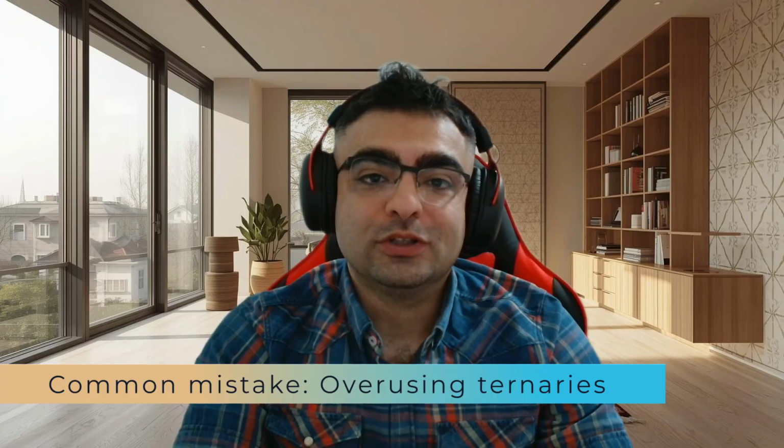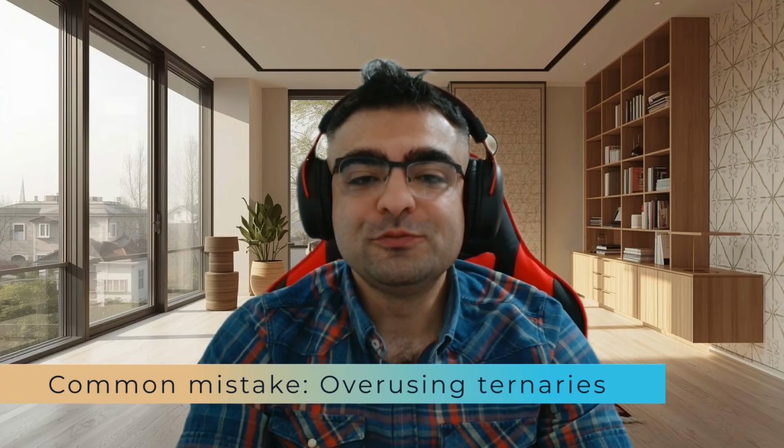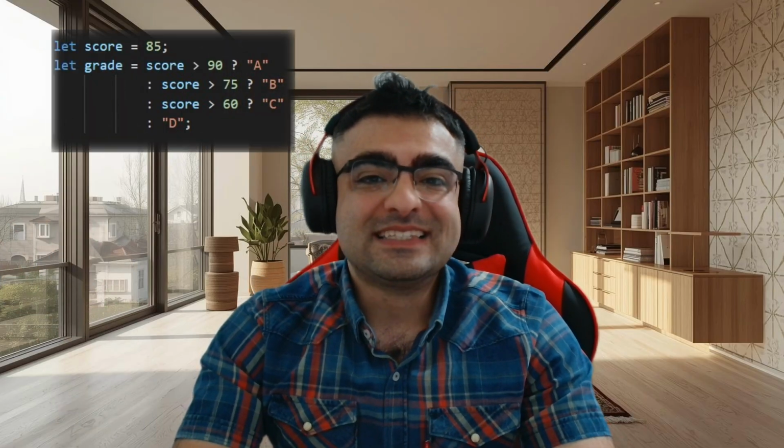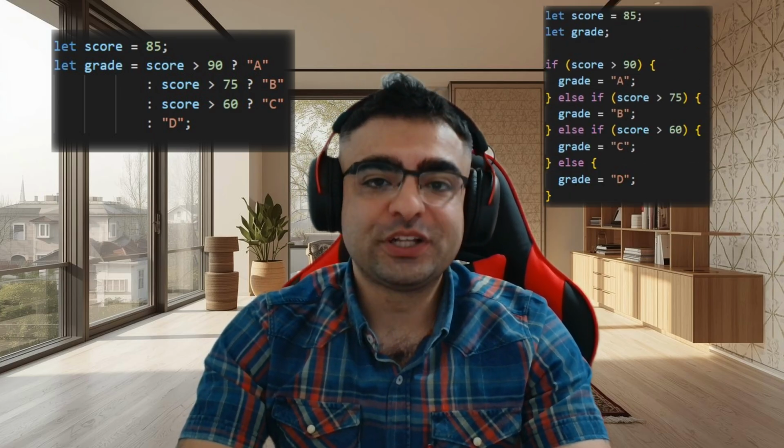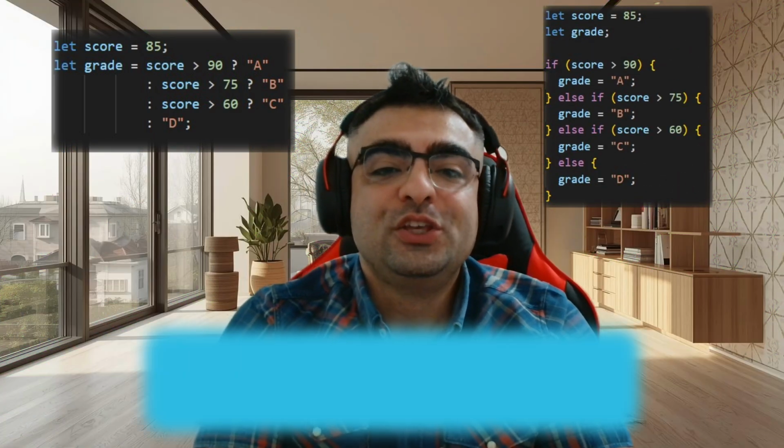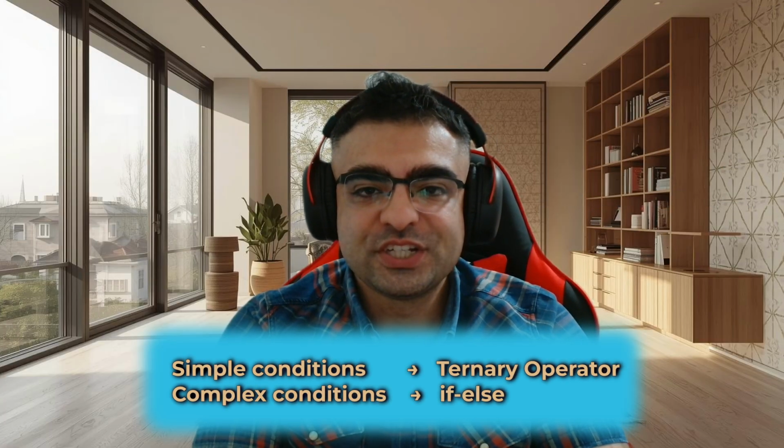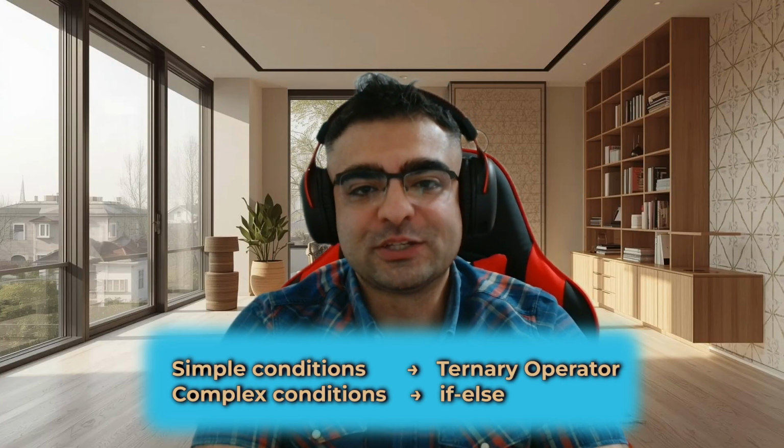Now be careful. Ternary operators are awesome for short conditions, but if you try to cram too much inside, your code becomes hard to read. For example, sure, this works, but it's messy. Imagine coming back in 6 months to read this. In cases like this, it's better to use regular if-else statements for clarity. Rule of thumb: use ternary for simple conditions, if-else for complex ones.